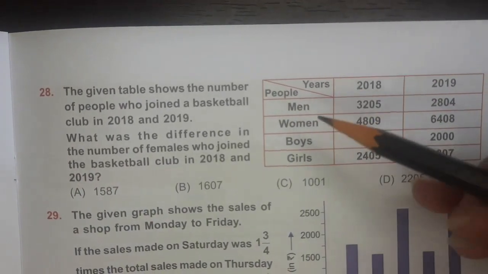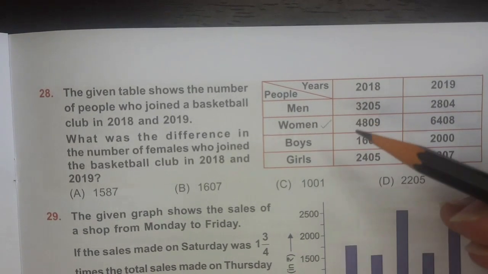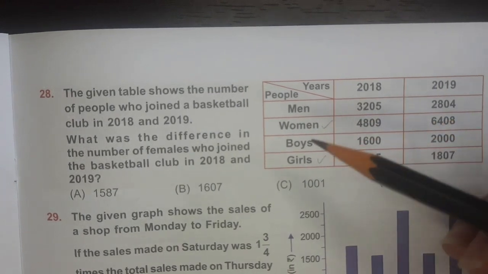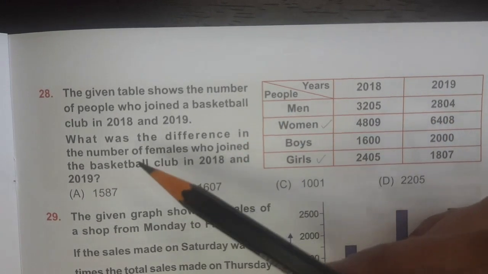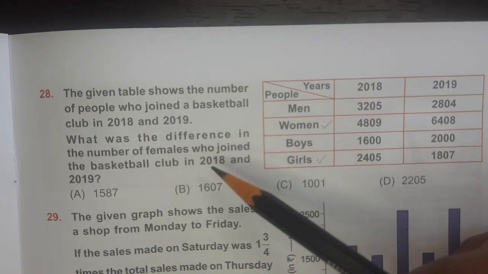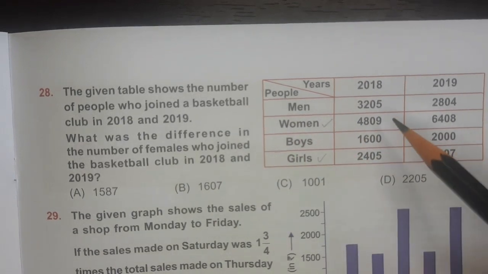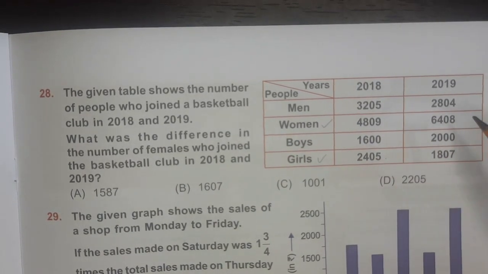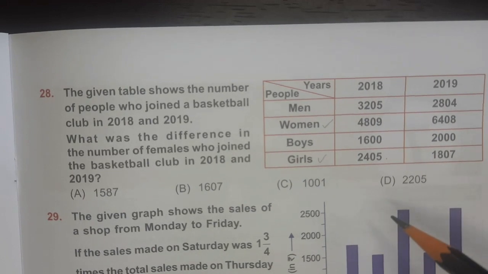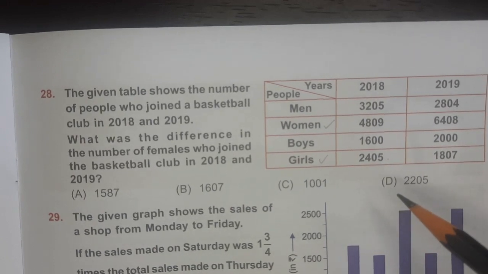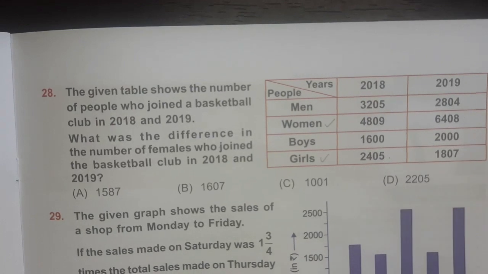Okay. So females में women आएंगे and girls भी आएंगे, right? So you have to find the difference, okay, in 2018 and 2019. So first we should add these two and these two and do the necessary subtraction to find out the number. So let's do that.